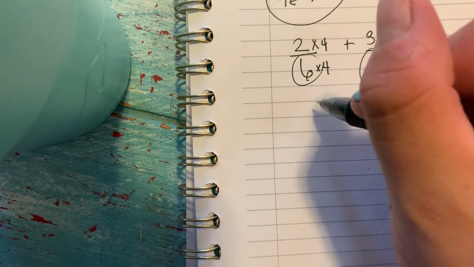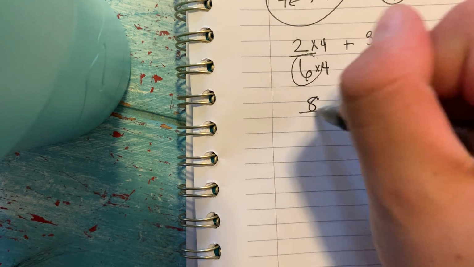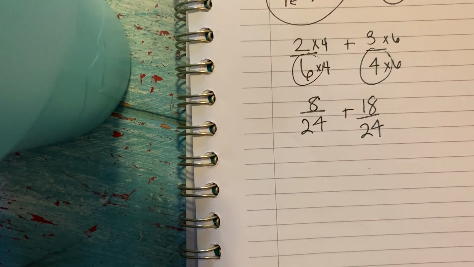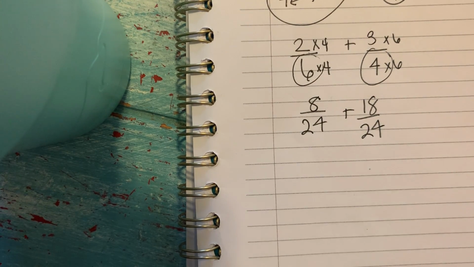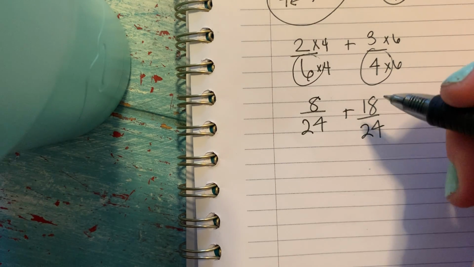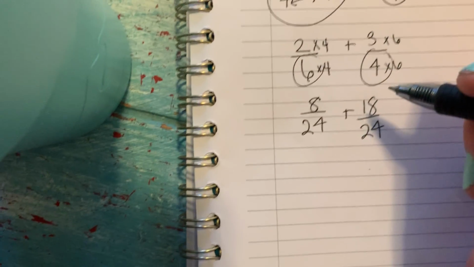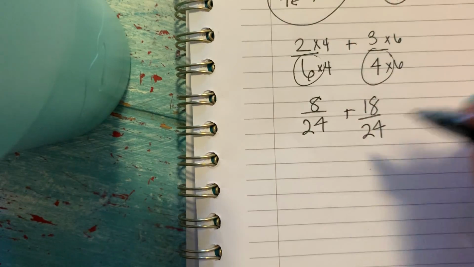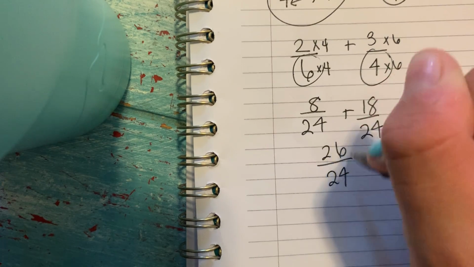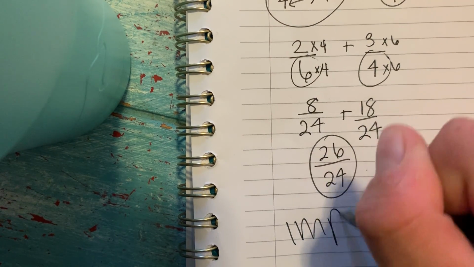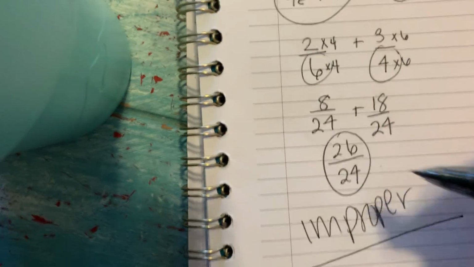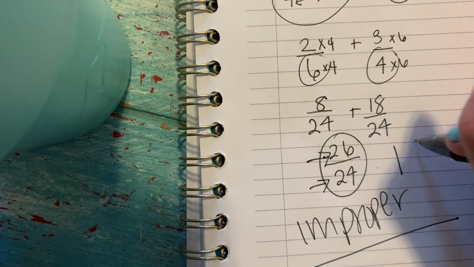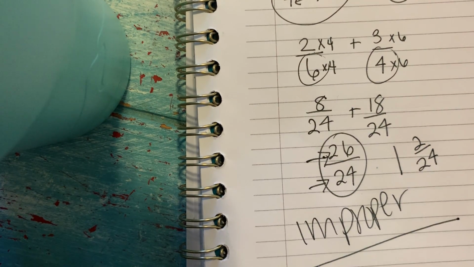Okay, so you would get 8/24 plus 18/24. Okay, hold on. There's a simpler way to do this, but we'll do that next. What do we get? 18 plus 8 is 26/24. And that is an improper fraction, okay? Because the numerator is bigger than the denominator. So really that's 1 and 2/24.